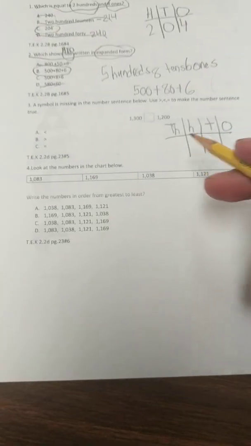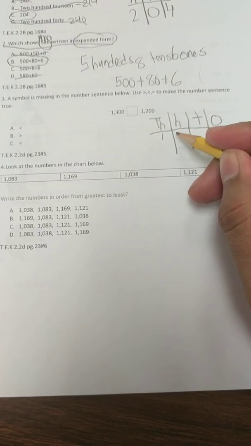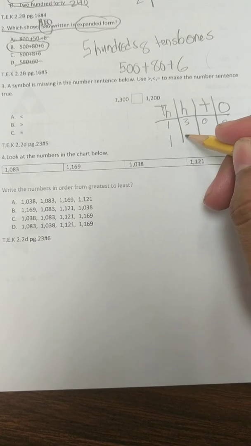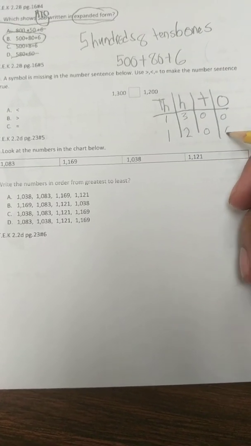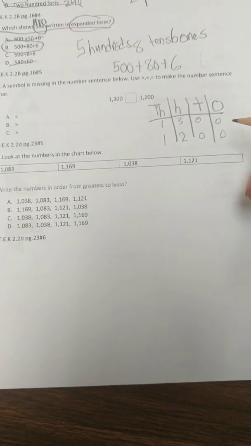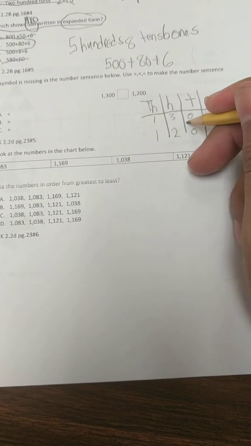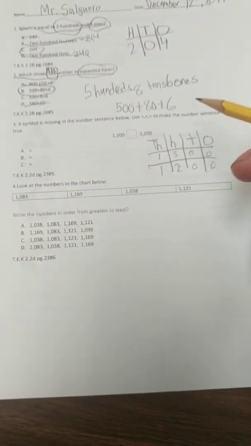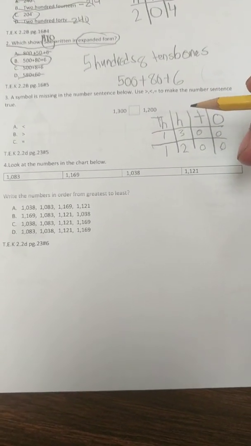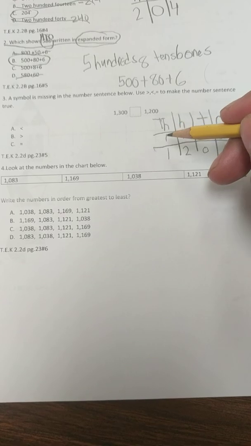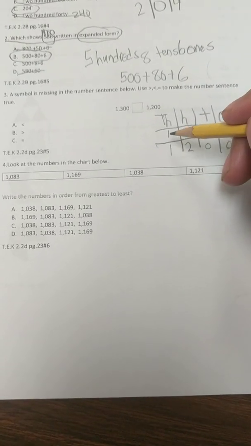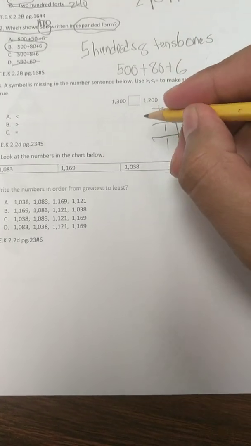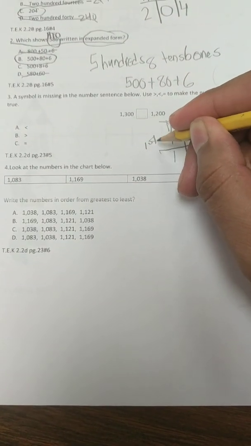Underline it. So I'm gonna put my first number, 1,300, 1,200. I'm gonna make a little separator, so I know it's 2 numbers. I'm looking for the greatest, the biggest, the baddest, the number 1 number, the first. Okay, so is 1 bigger than 1? No. So I got to look at my next place value to figure out the answer. Is 3 bigger than 2? Yes. So it's gonna be my first.